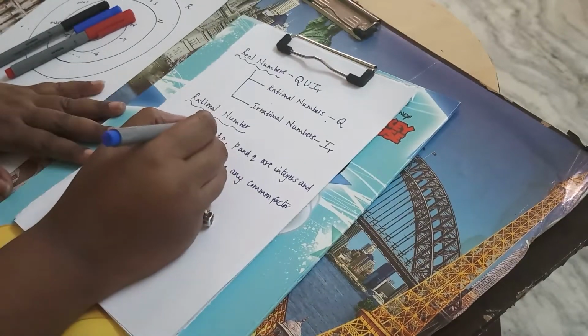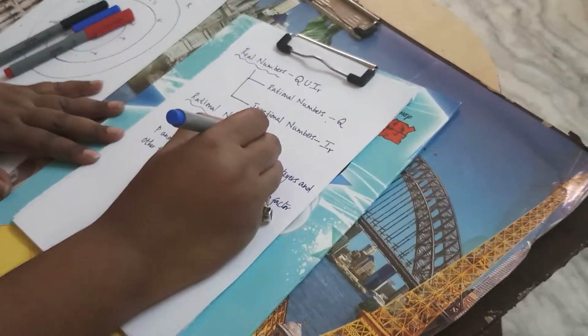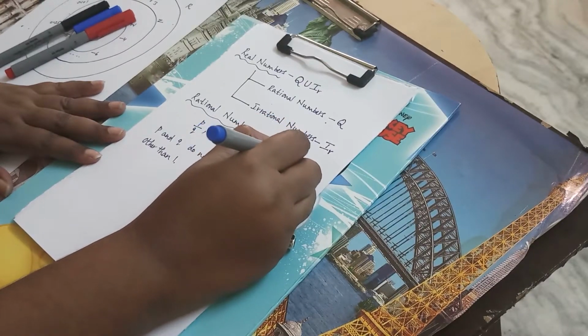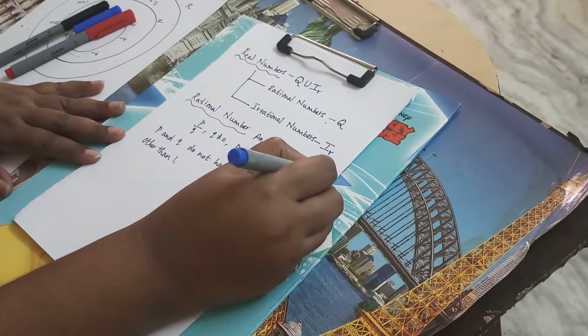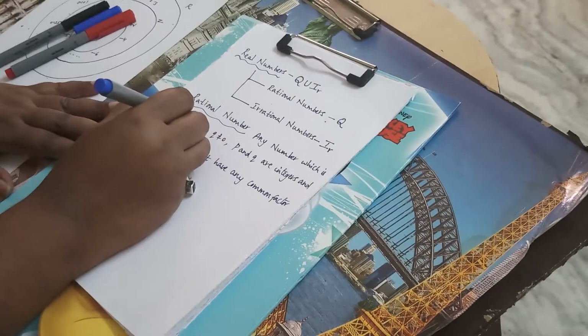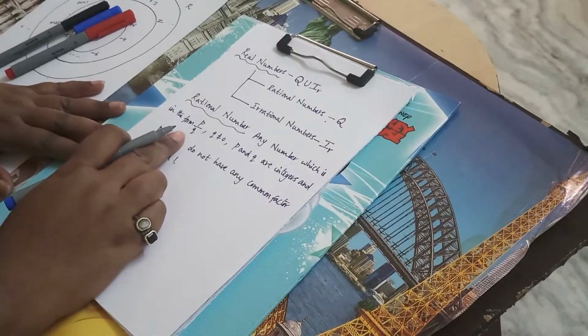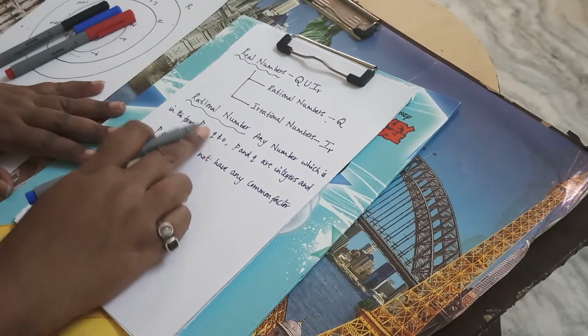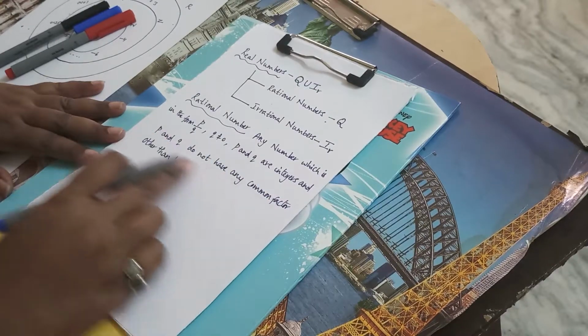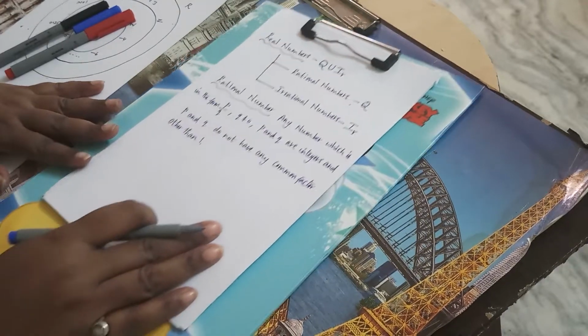Again I repeat, any number which is in the form p by q, where the denominator q not equal to 0, p and q are integers and p and q do not have any common factor other than 1.